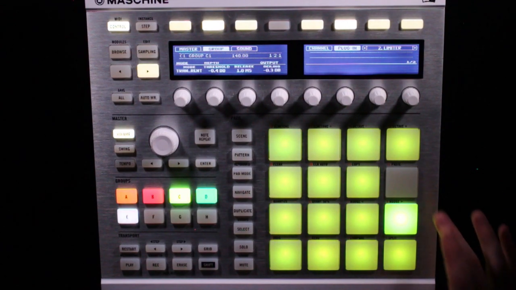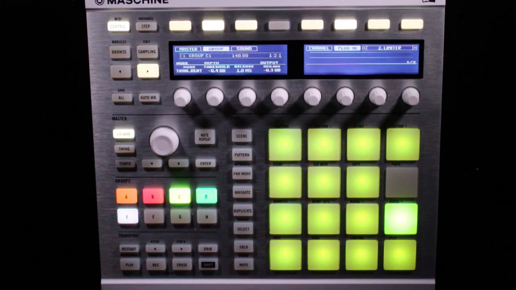This is one of my favorite aspects of this hardware, is actually using it as an instrument rather than just a software controller.